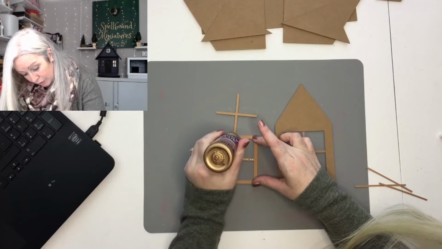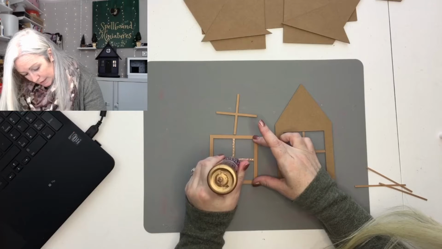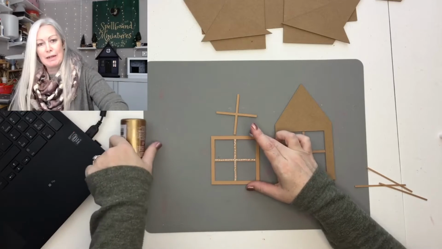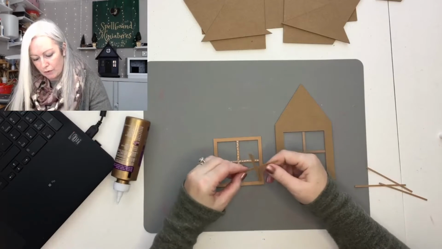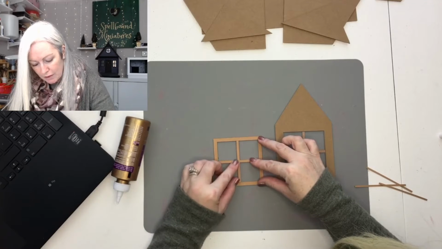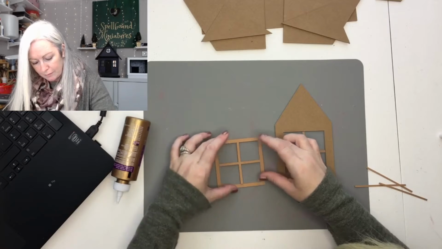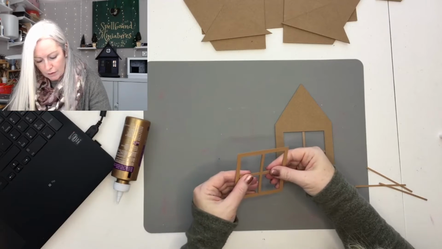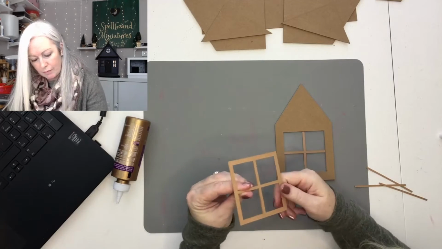Be sparing with your glue on this one, because the last thing you want is any glue to squeeze out and bleed out onto that clear plastic. It can cause misting and fogging sometimes. So make sure that's all lined up.